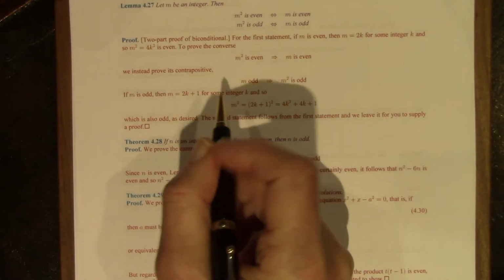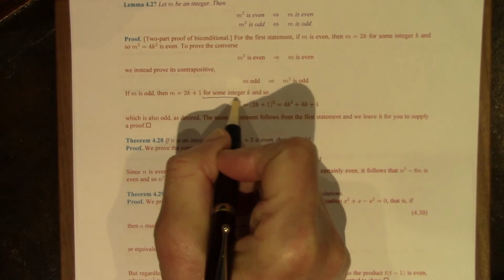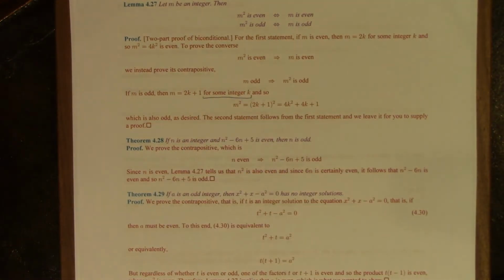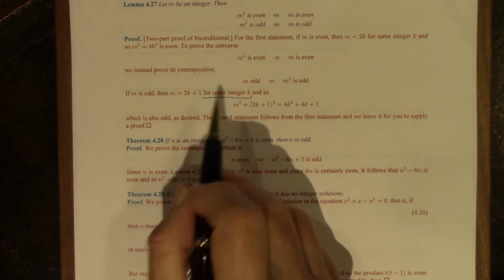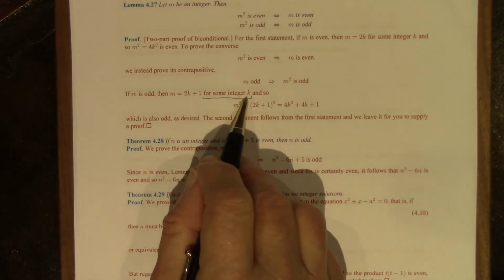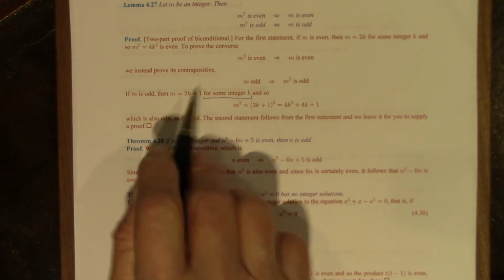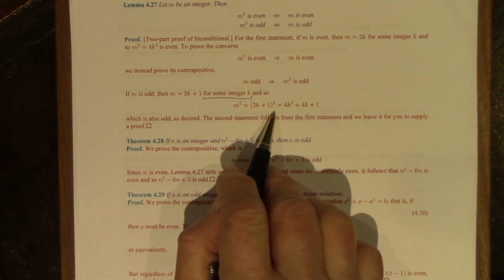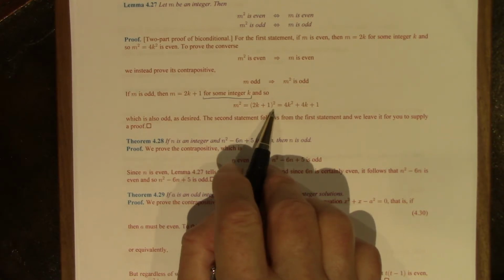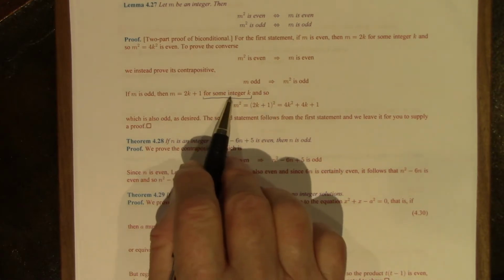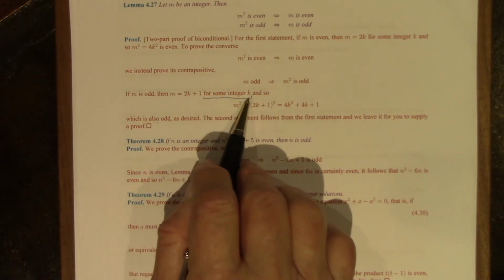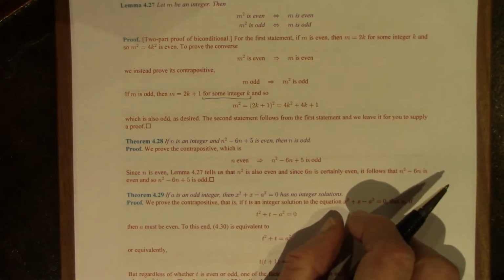Let me point out one thing here that I've discussed before. Remember I said never introduce a symbol unless you explain where it comes from or what it represents. And that's this phrase here. I will see on many students' papers, if m is odd, then m equals 2k plus 1, and so. And if I was going to be a stickler, I'd say, well, what's k? So that's why I said for some integer k.